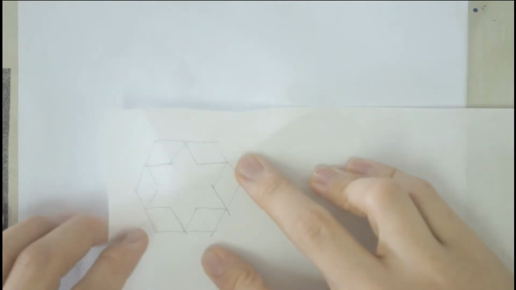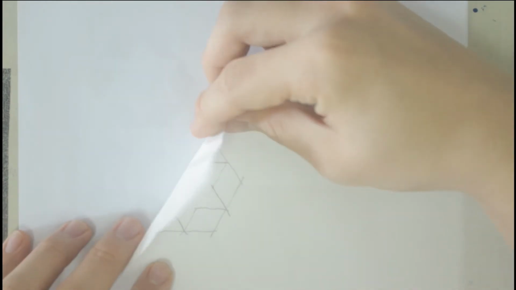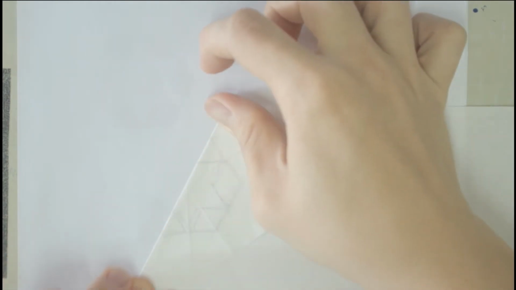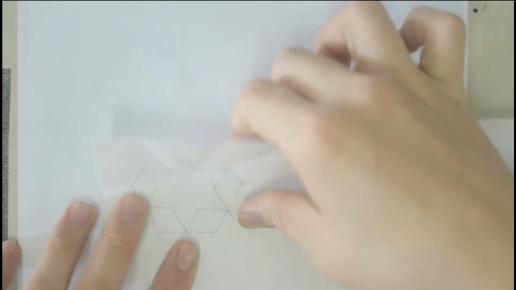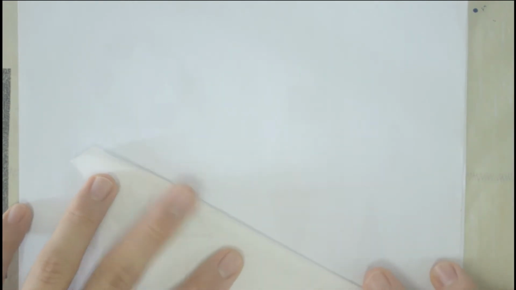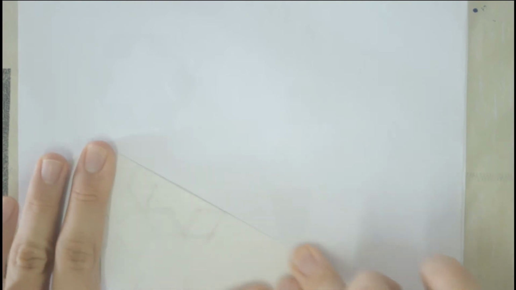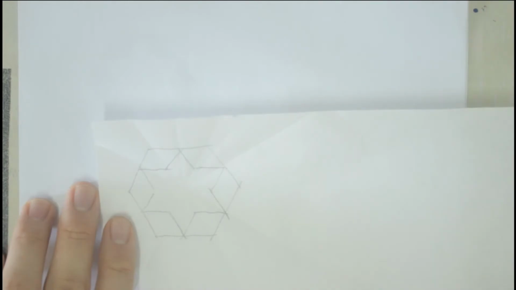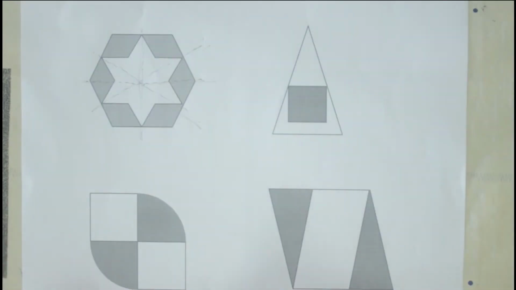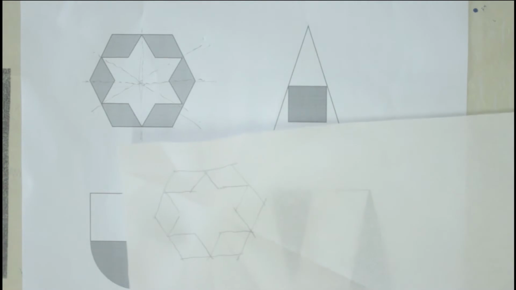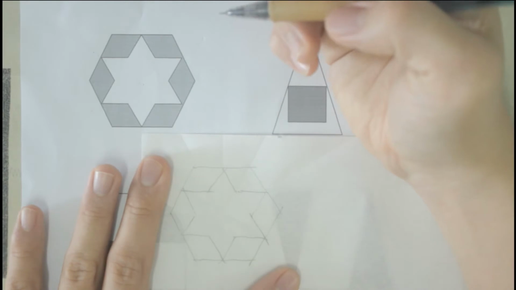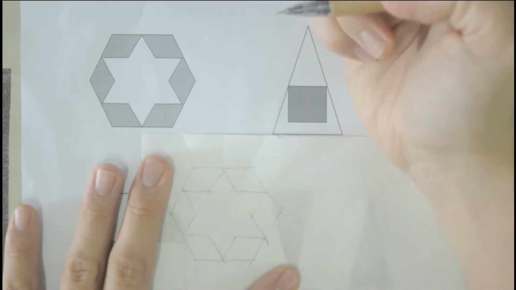As you can see, you can also fold it into this half to get another line of symmetry, and also this half to get another line of symmetry. And you can try to compare with your original shape to see how many lines of symmetry there are.